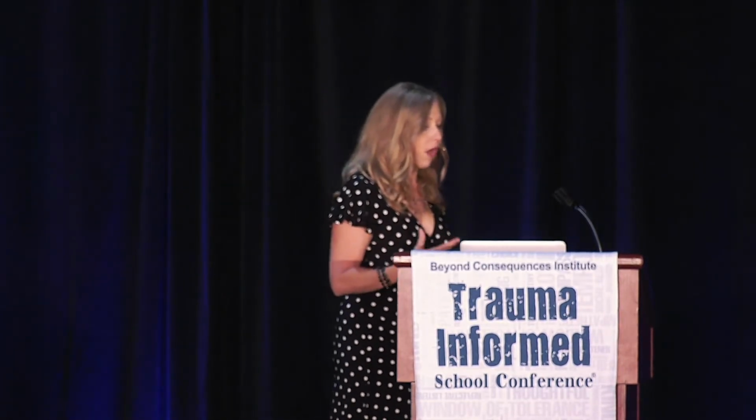And that might be at a building-wide level. That might be at a classroom level, just how you physically change the seating and the lighting and things. And it might also be at an individual level. So there are lots of levels of figuring out how to work with this whole concept of regulation versus dysregulation. And honestly, these two words can change everything.